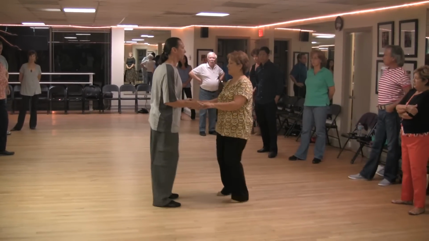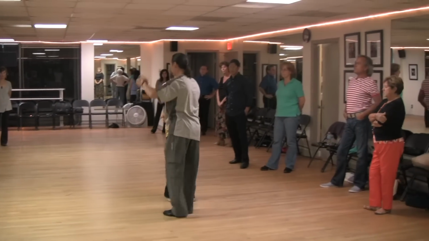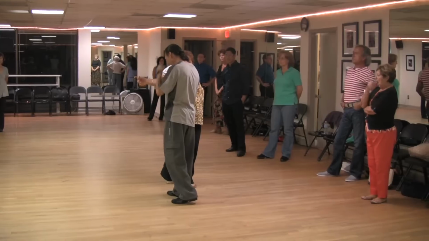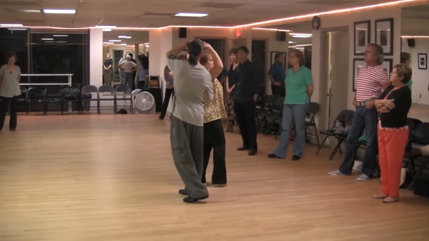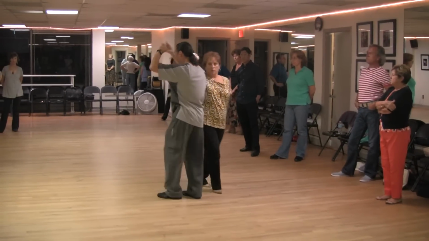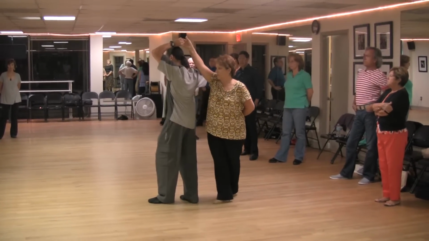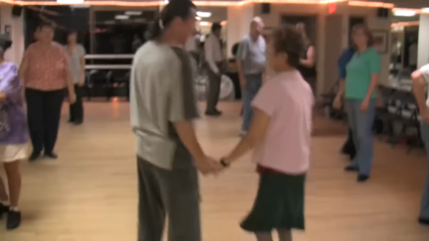1, 2, 3, 1, 2, 3, rock, step. 1, 2, 3, 1, 2, 3, rock, step. See her arm? I go under it. I do not bring her back. That turns her. I go under this arm. 1, 2, 3. Do I turn that way? No. 1, 2, behind my back.